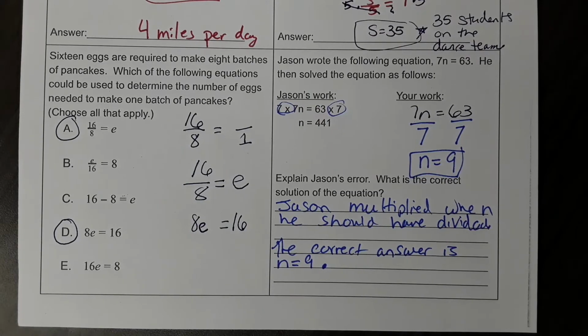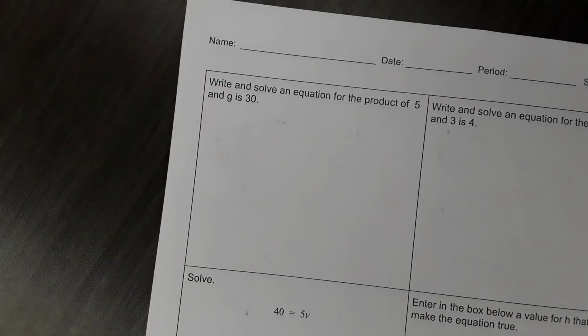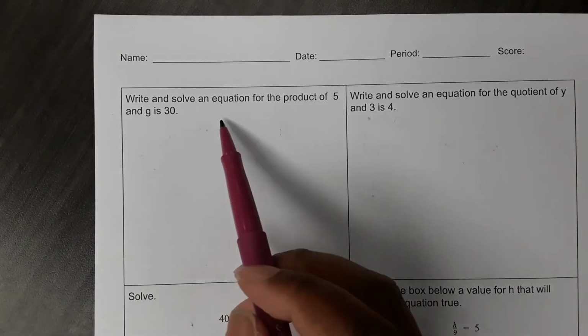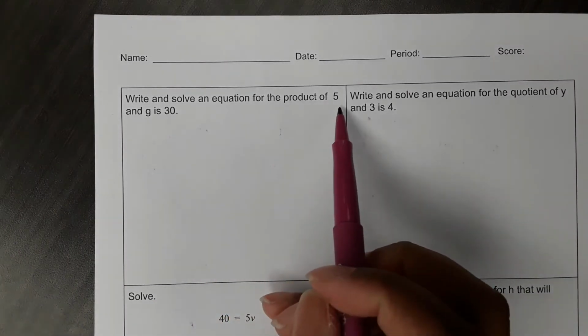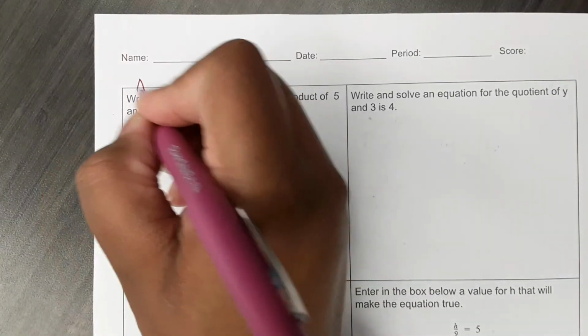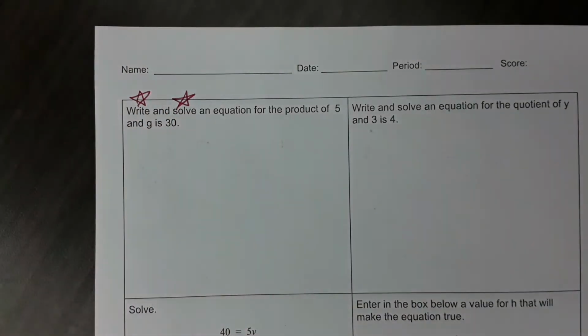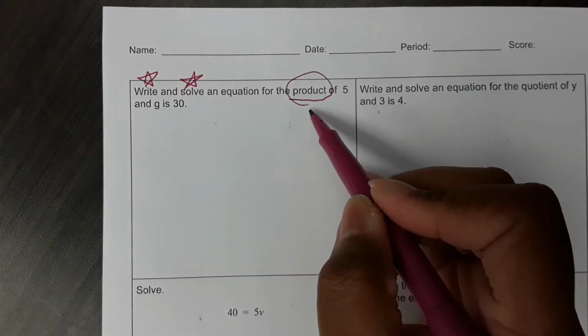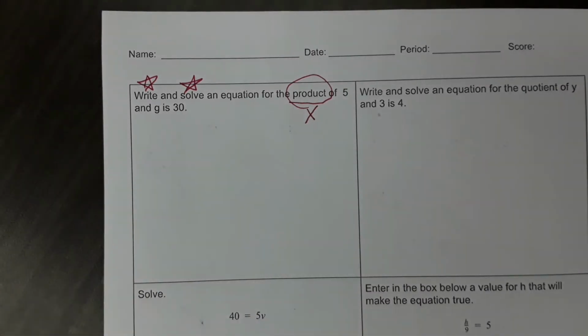All right. Look at that. We're more than halfway done. And flipping the page, now to some more test-like, end of the year test questions. Write and solve an equation for the product of 5 and g is 30. So I have to write and I have to solve. Key word here is product, which means it's the answer to a multiplication problem.